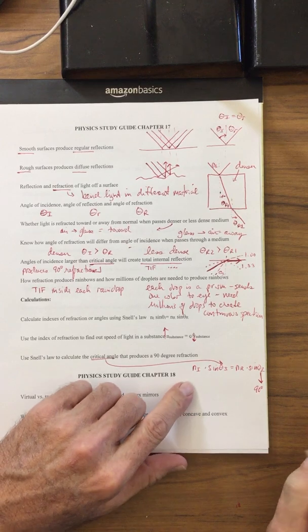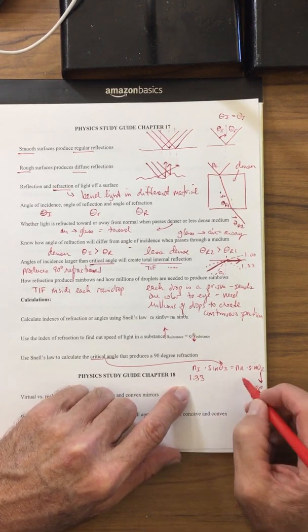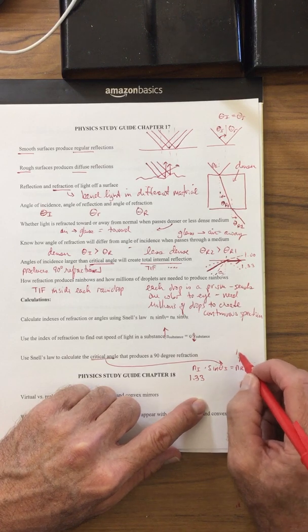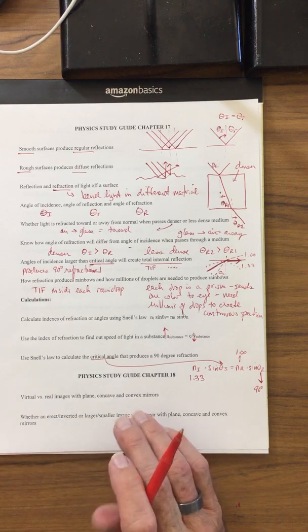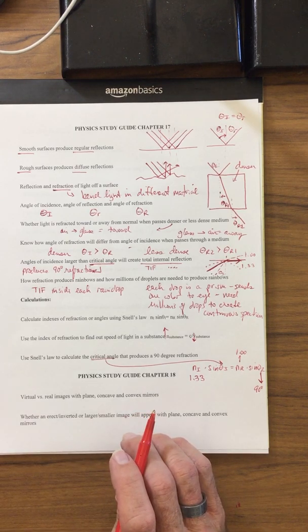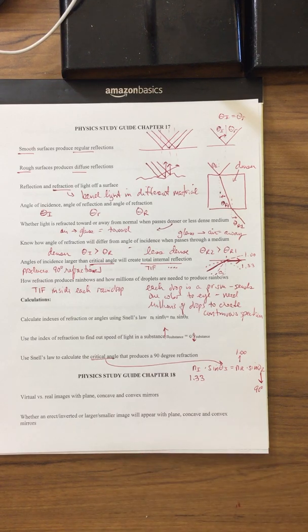Okay, and you're coming from water, as we were doing in the lab, and going into air, which is 1.00 up there. Okay, that's about it for chapter 17.